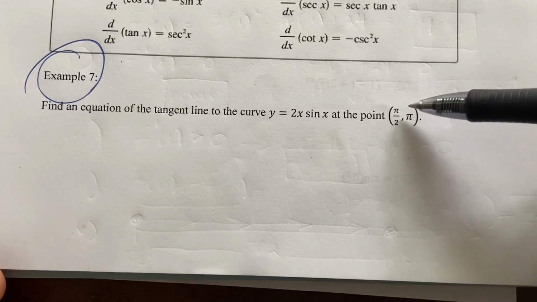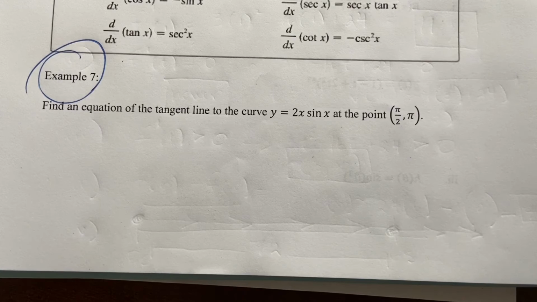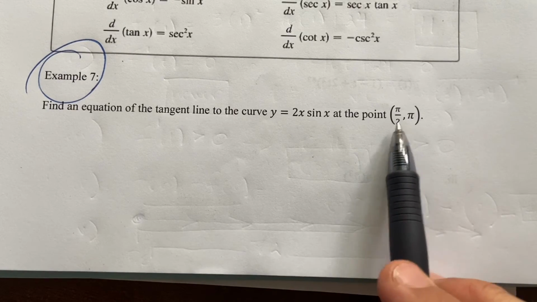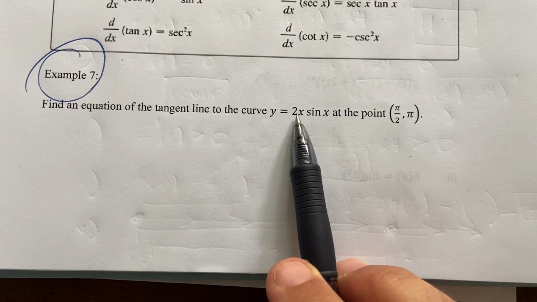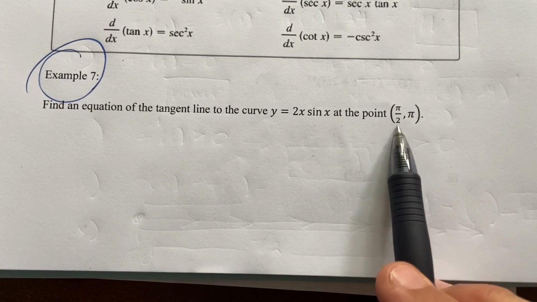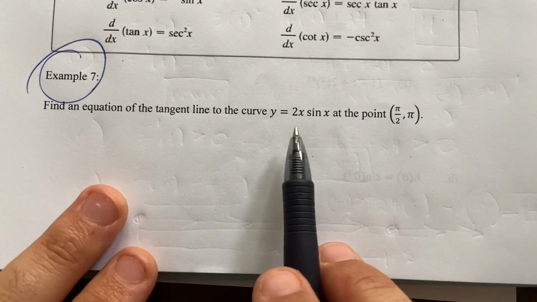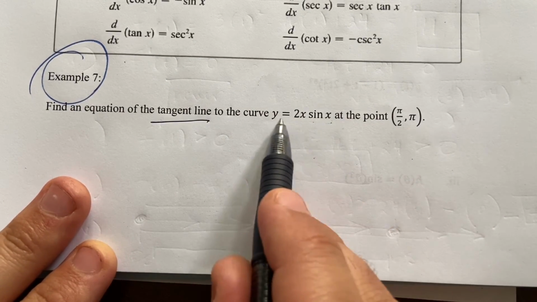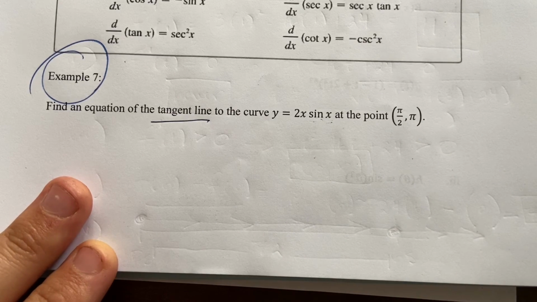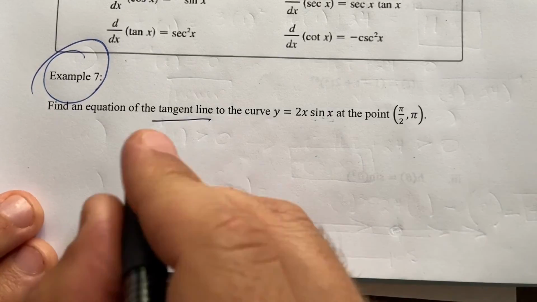So I would need that this point is on the curve. And I believe it is, right? If you plug in pi over 2, the 2's cancel, you just get pi. And then sine of pi over 2 is 1, so you have pi times 1 is pi. So that point looks good. So for the slope of this tangent line, we'll need to take the derivative of the curve and then plug in our x. That'll be our slope.